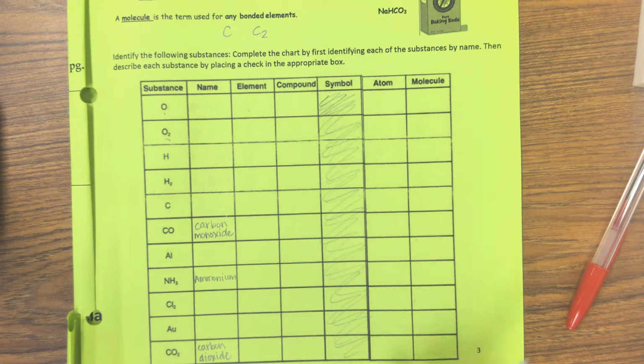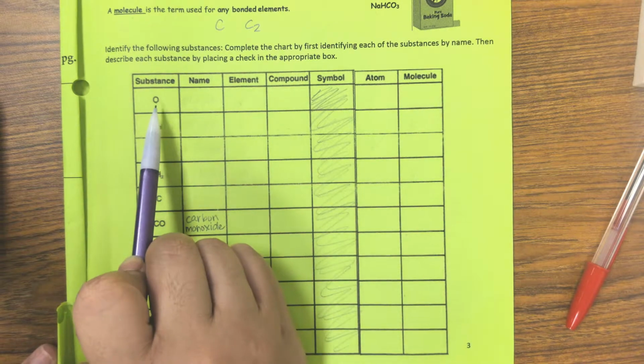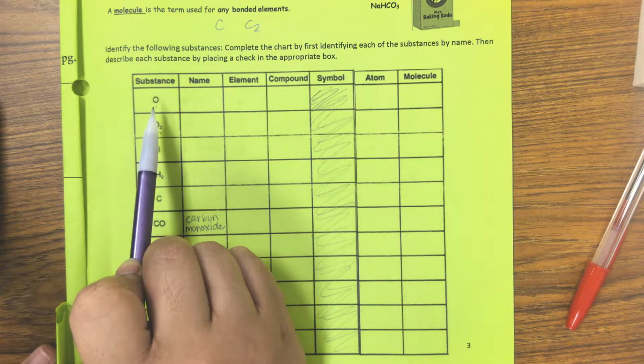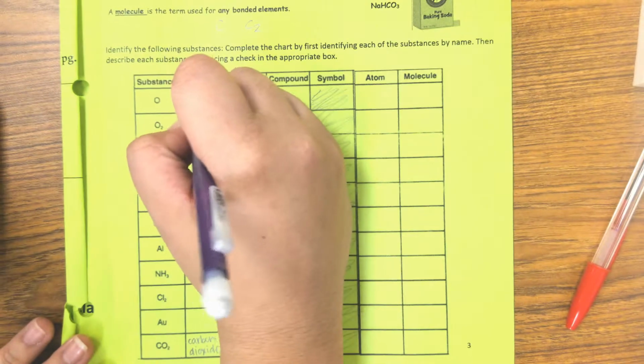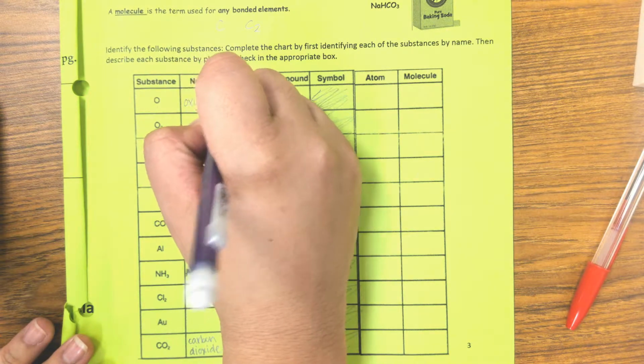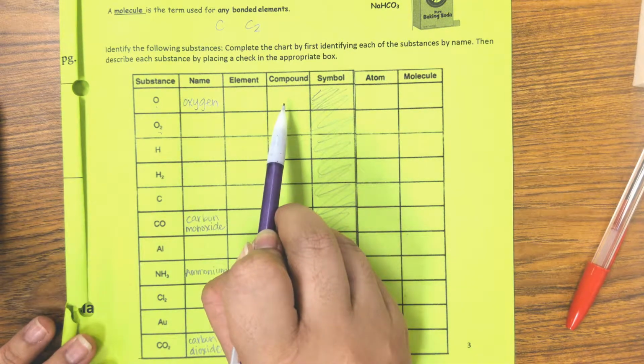Okay, so let's go ahead and do the following chart. So let's take a look at our examples. This substance, just the letter O, well, what's the name of that substance? Oxygen. Okay, so is it an element or is it a compound?